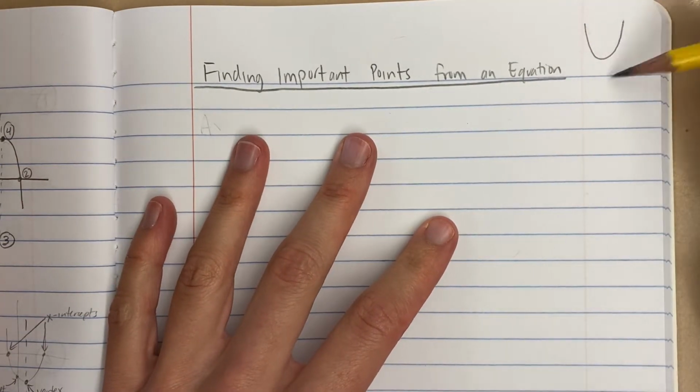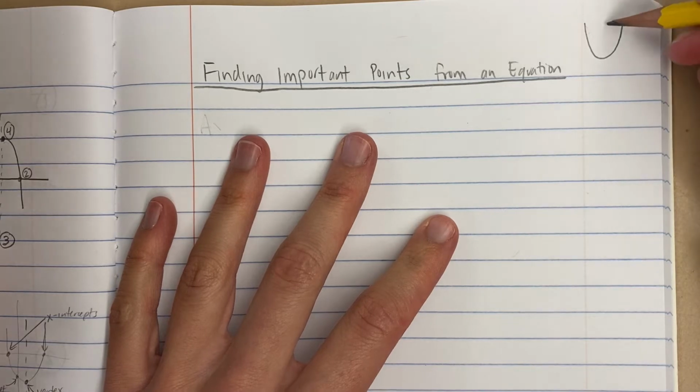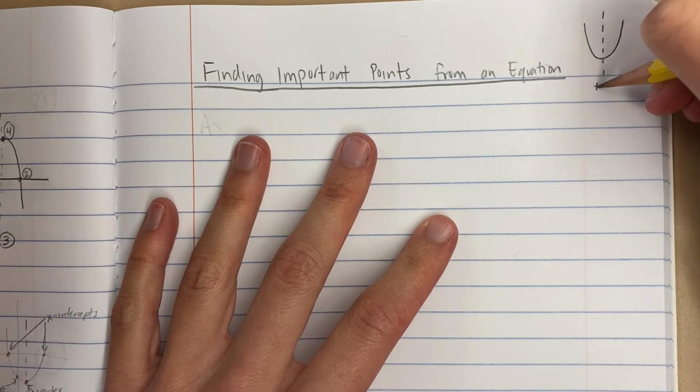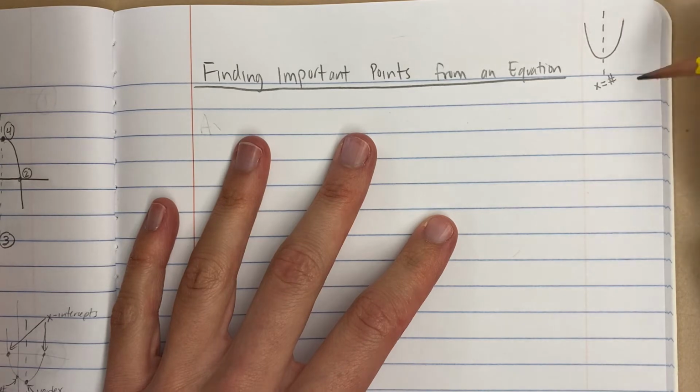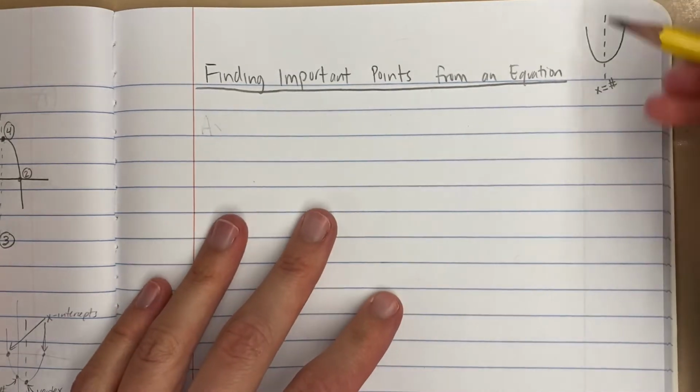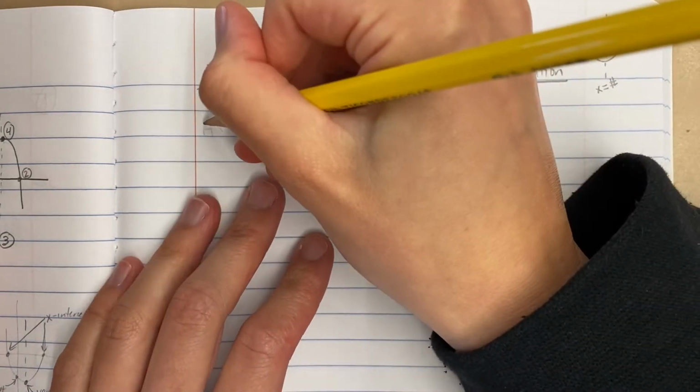So here is a graph of a parabola, and the axis of symmetry is this line right here. Now a line that's vertical always has an equation like x equals a number. So if you go to Desmos and the graphing calculator and type x equals 2, you'll have a vertical line where the x-axis says 2. We've seen that when we looked at important points in a graph.